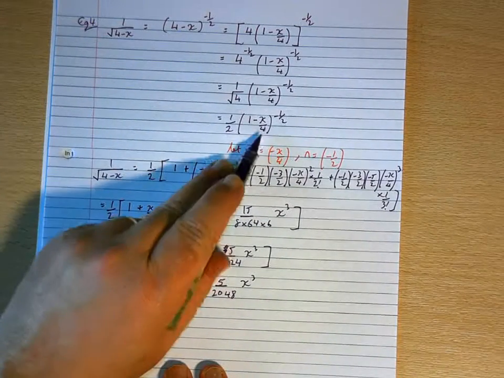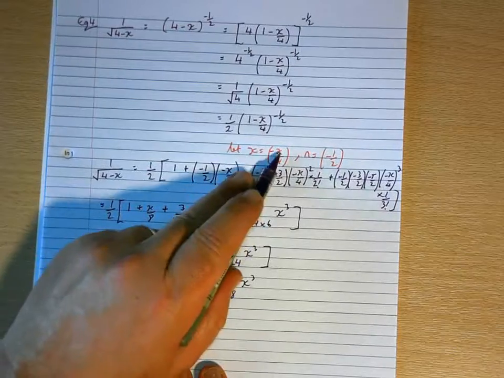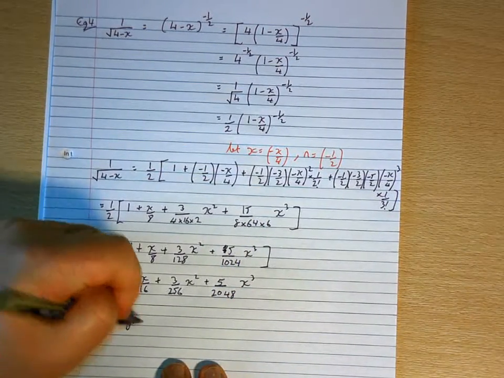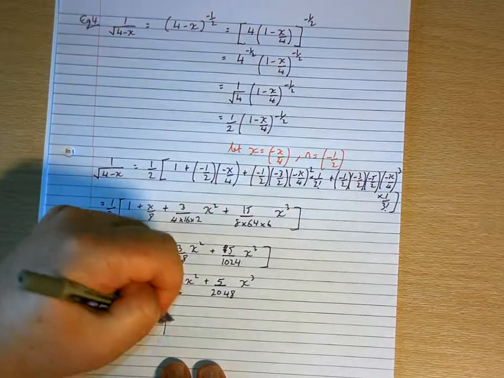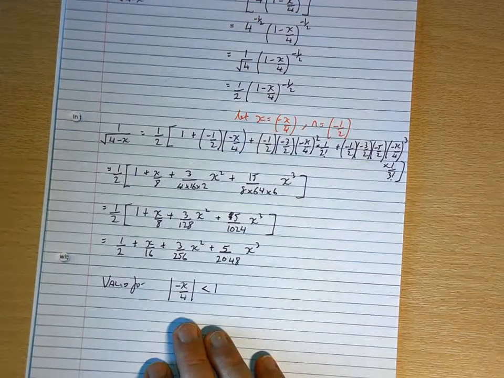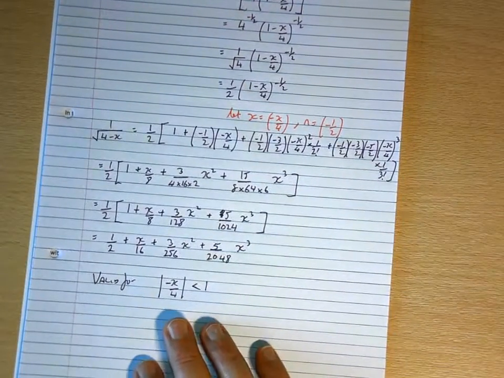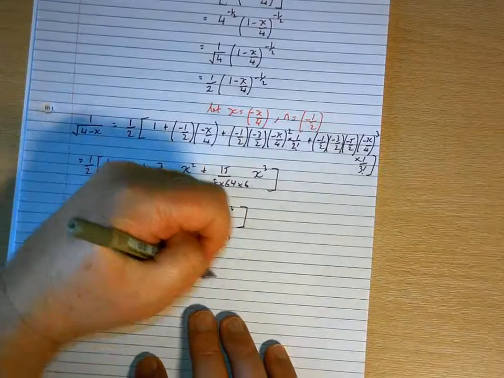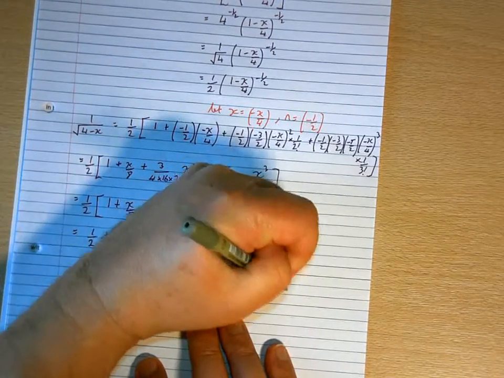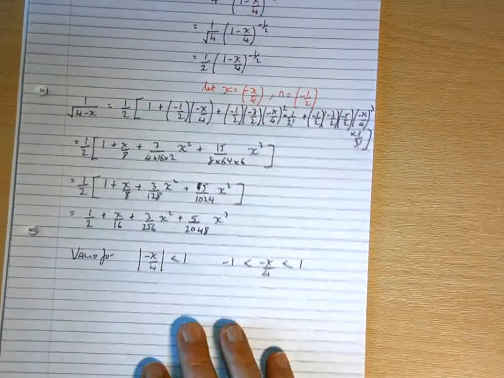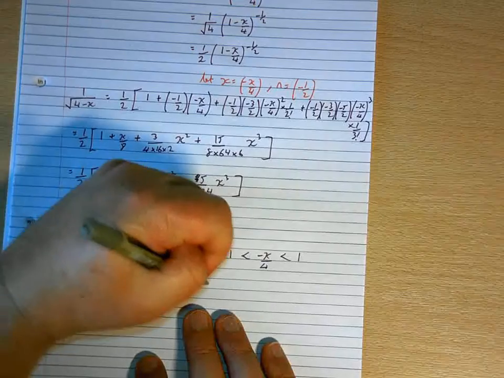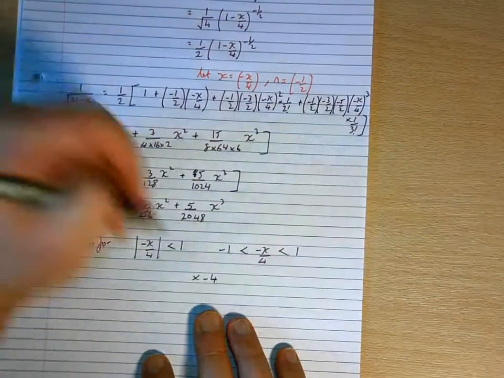valid for, and the restriction is on this. So the modulus of that has to be less than 1. So I'll do it the long way, just in case you're not comfortable just working with the modulus. So I'm going to multiply throughout by negative 4.